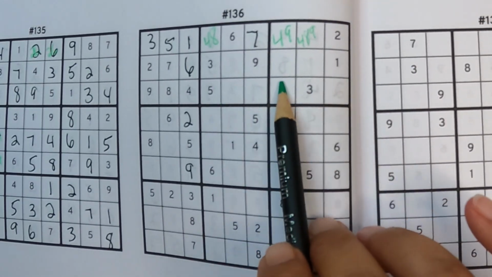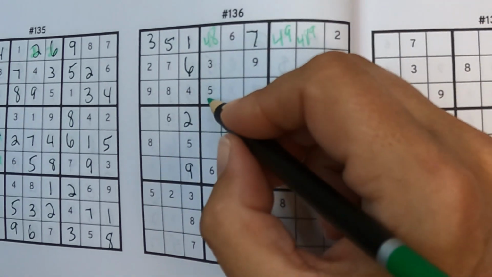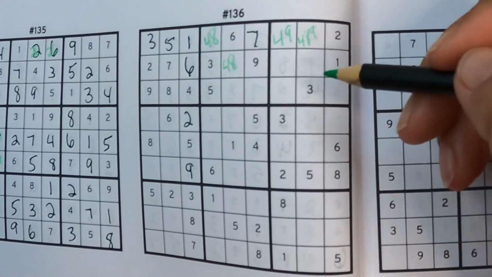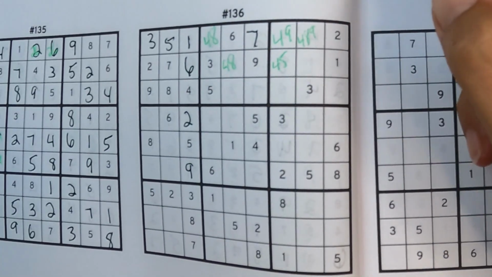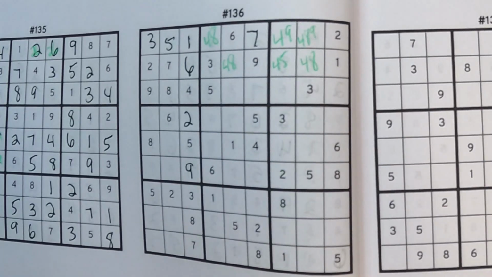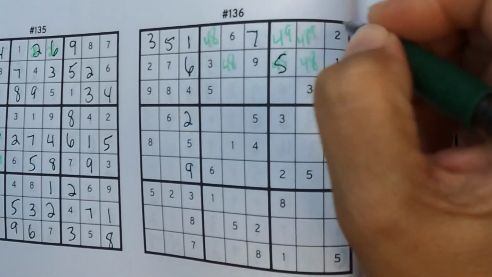For this row, we're missing 4, 5, and 8. We've got the 5 here, so 4, 8. 8 here, so 4, 5. 5 here, so 4, 8. That means the only place the 5 can be in that row is here.